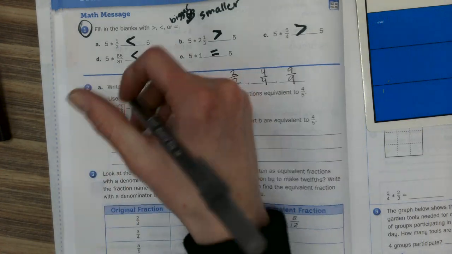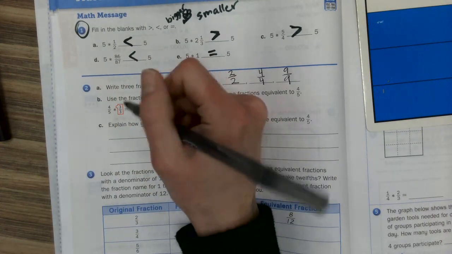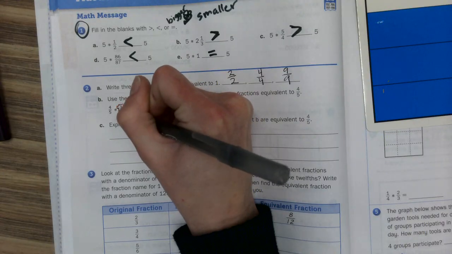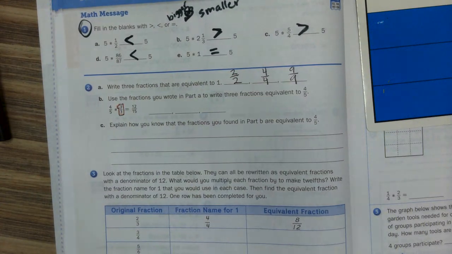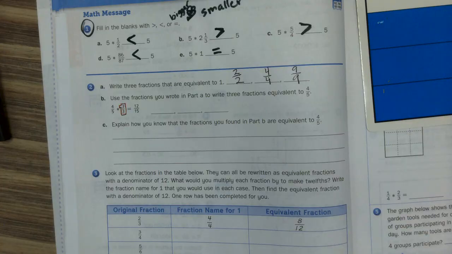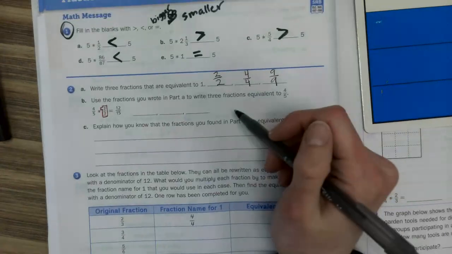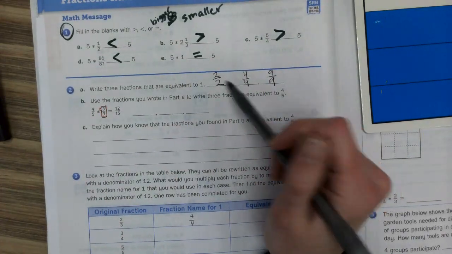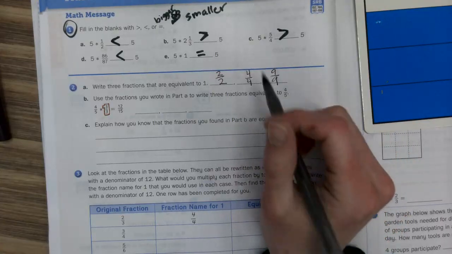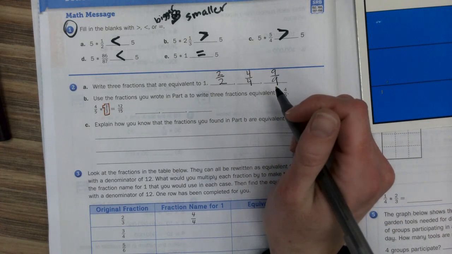And notice how over that equivalent fraction down here, they drew a little 1 to outline it. So you know that's an equivalent fraction. It means 1.